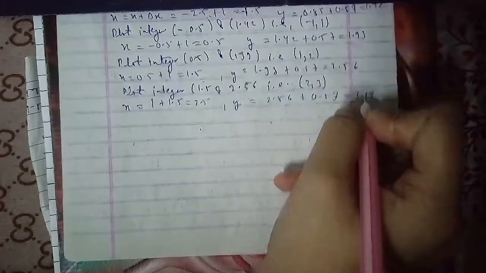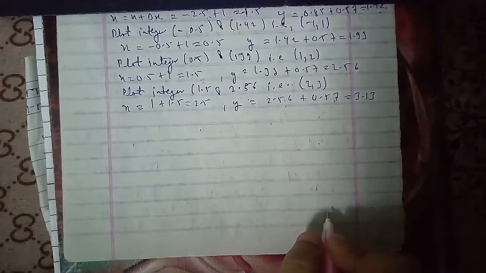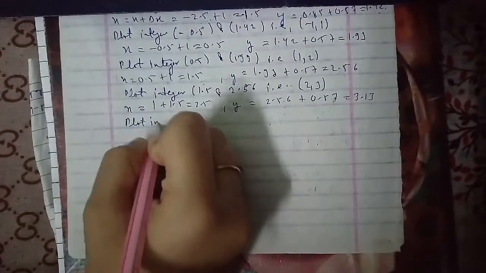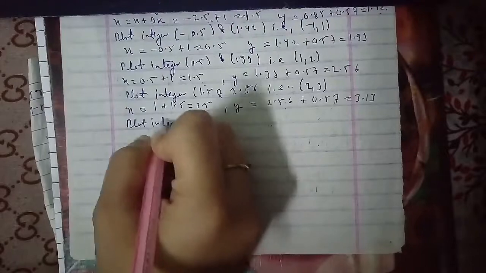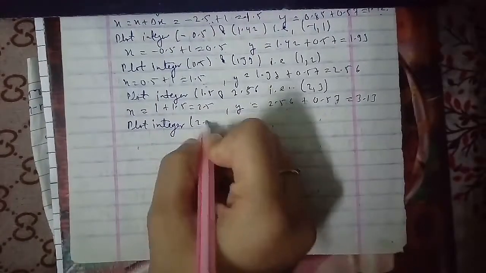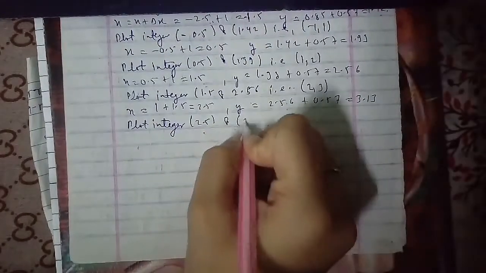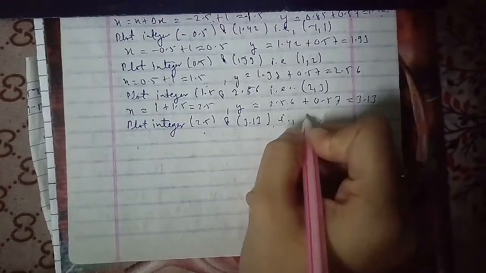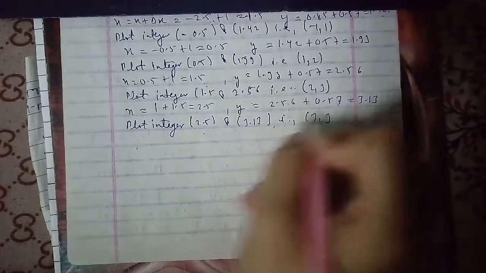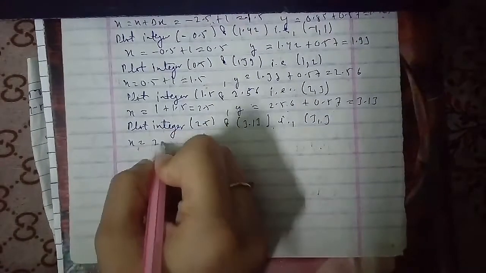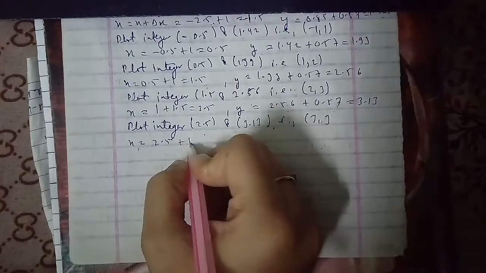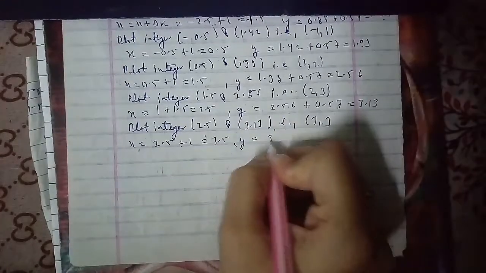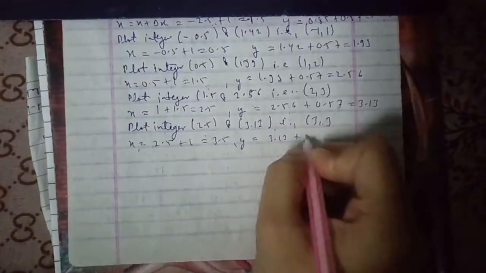In the same way, let's go ahead with the other one, plot integer, which is 2.5 and 3.13, that is 3 comma 3. x equals 2.5 plus 1, which equals 3.5, and y equals 3.13 plus 0.57, which equals 3.7 here.